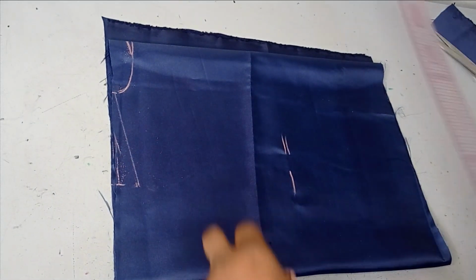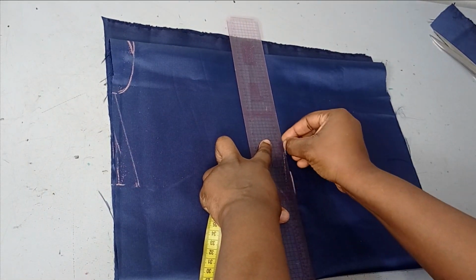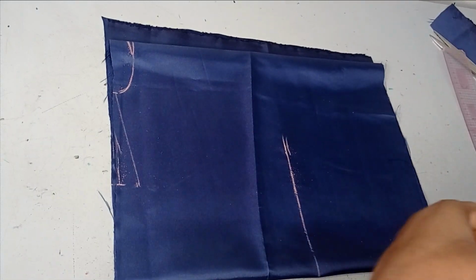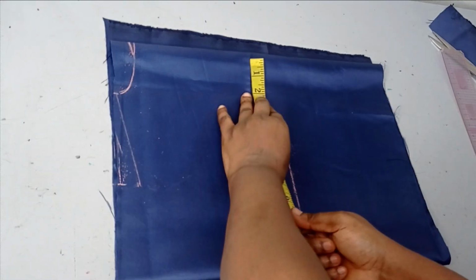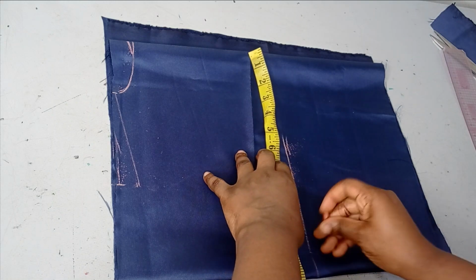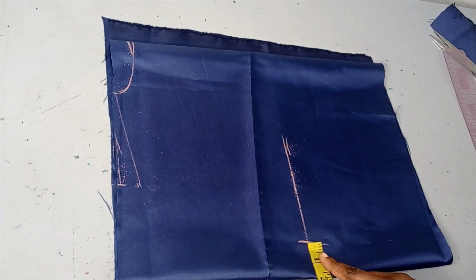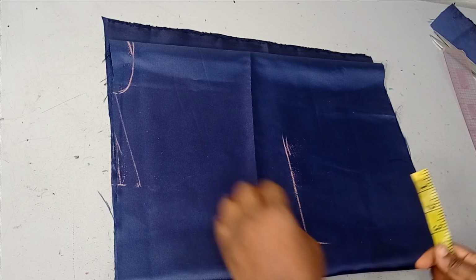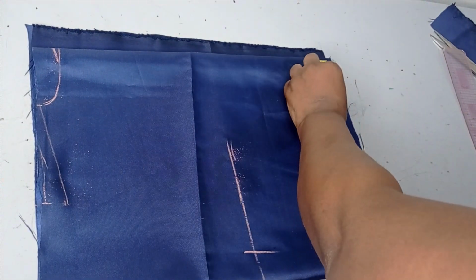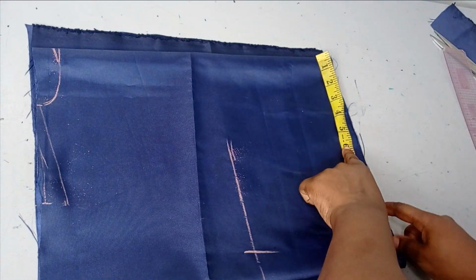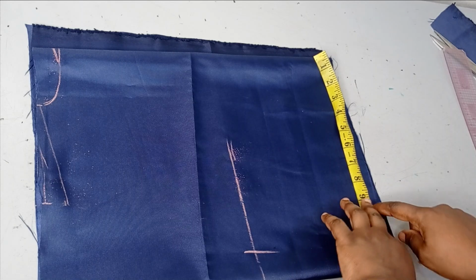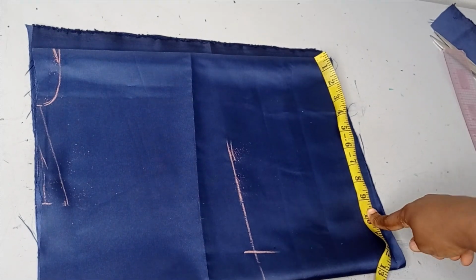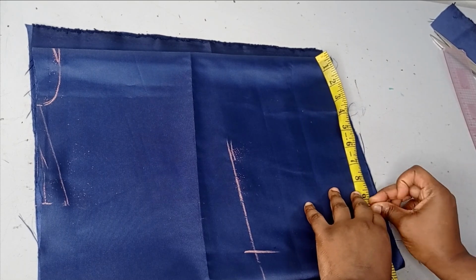Okay, so on the armhole line I'm going to mark my bust measurement. 44 inches divided by 4 is 11, so I have 11 inches here, and this is going to be my seam allowance, 1.5. So on my waistline, the waist I'm working with is 38 inches divided by 4. It's going to give me 9.5. So I have 9.5 inches here.